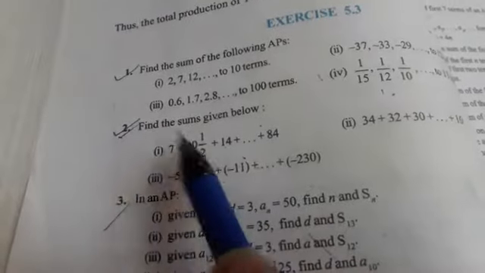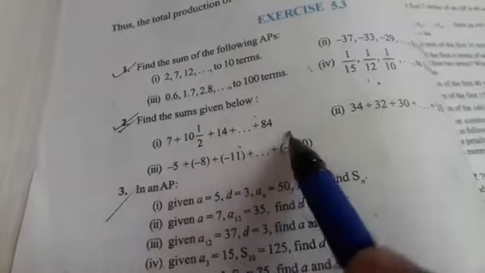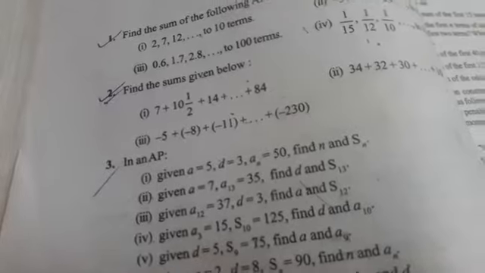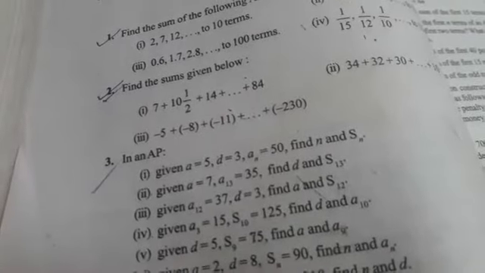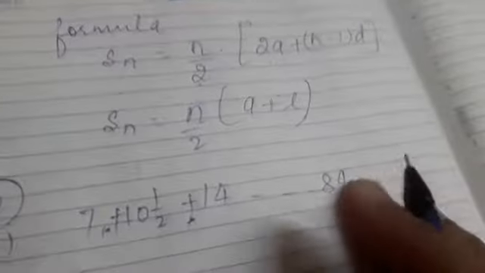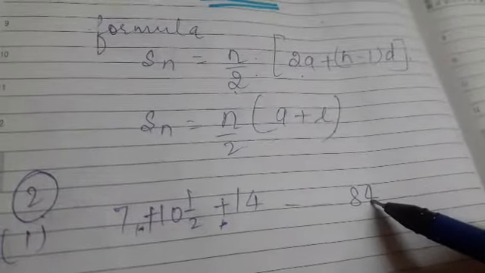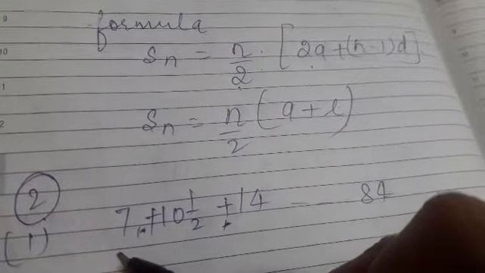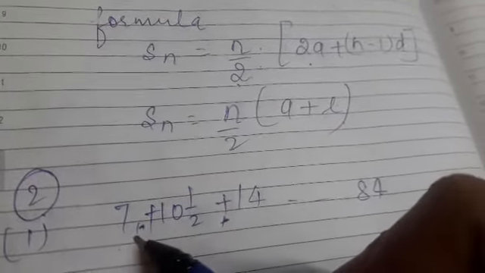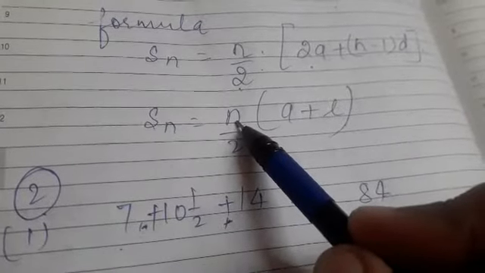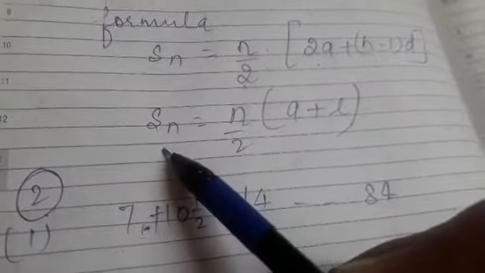Now looking at question number 2, find the sums given below. Find the sums given below means we have to find the sum of these terms. Let me first write question number 2. 7, 10 and a half, 14, and the last term is 84. The last term is given and the first term is given. We can first find the value of n. When we get the value of n, then we can get the value of Sn.